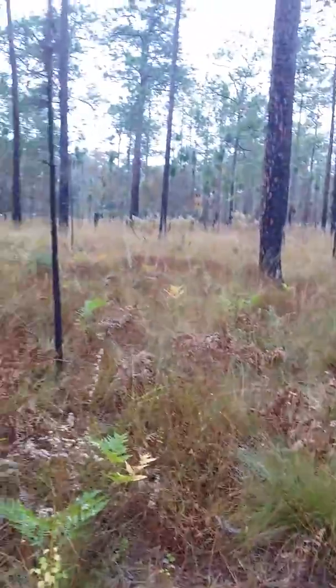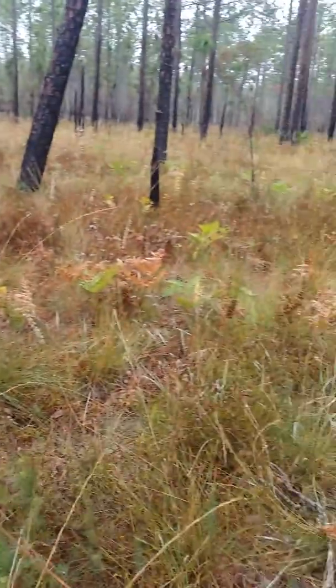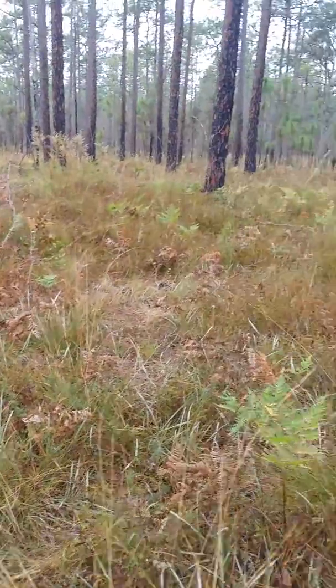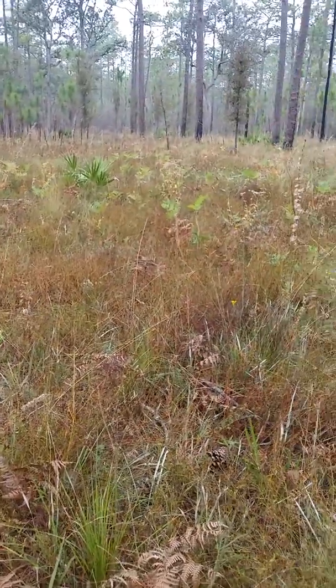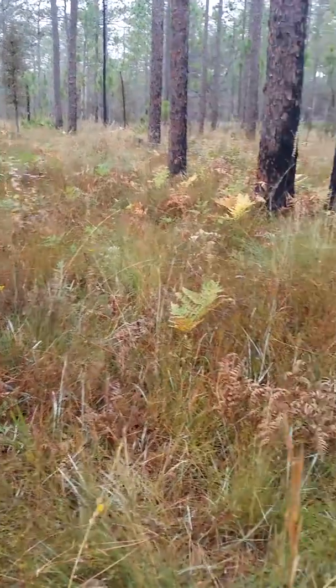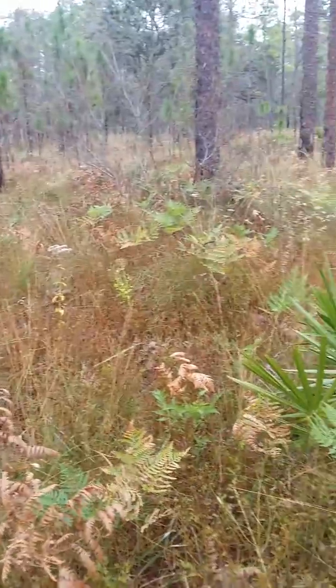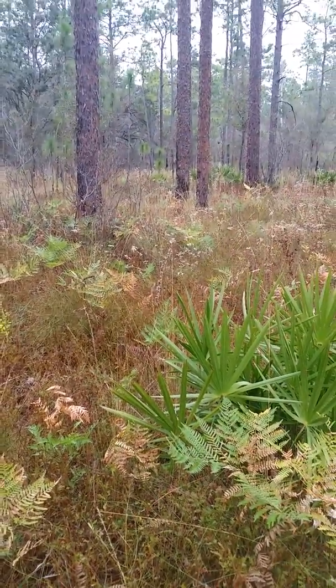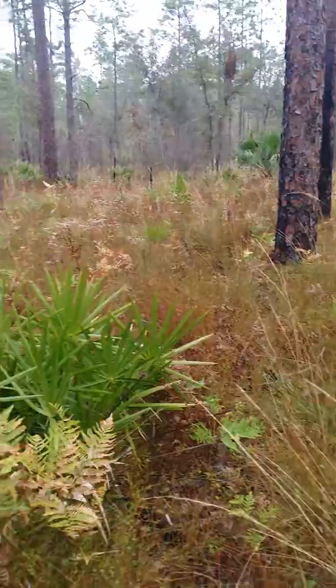Animals such as gopher frog, gopher tortoise, eastern indigo snake, Florida pine snake, short-tailed snake, eastern diamondback rattlesnake, red-cockaded woodpecker, southeastern American kestrel, Florida mouse, and southeastern Sherman's fox squirrels are common to the Sandhill forest community.